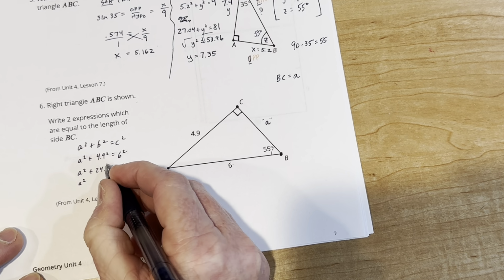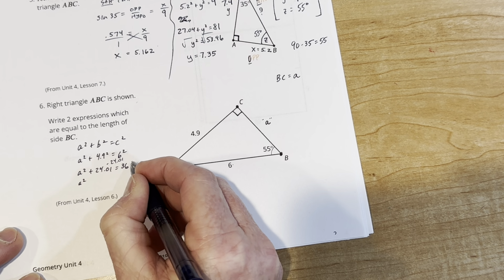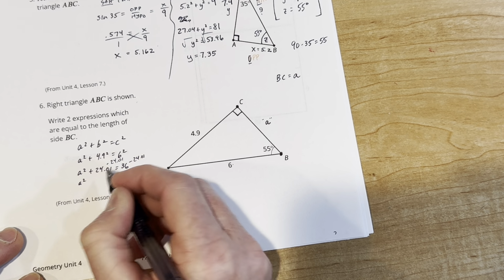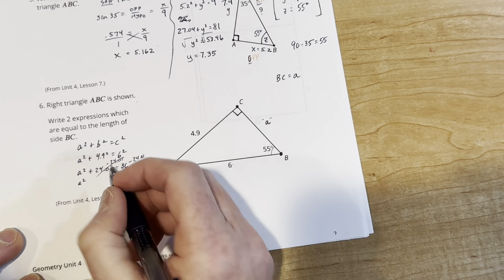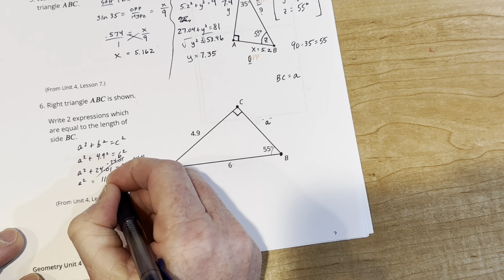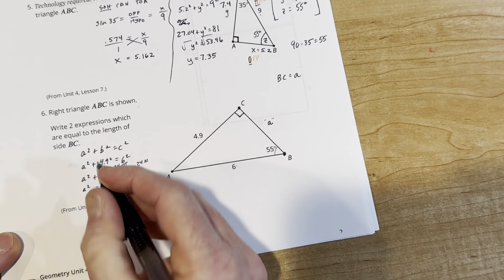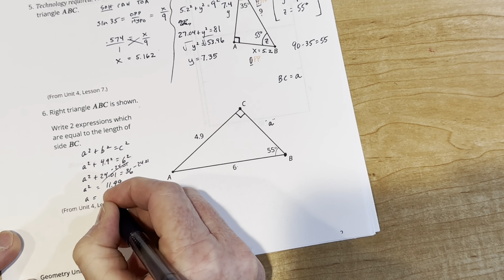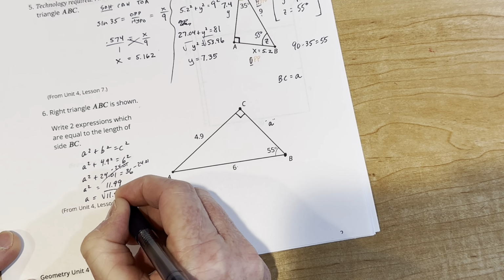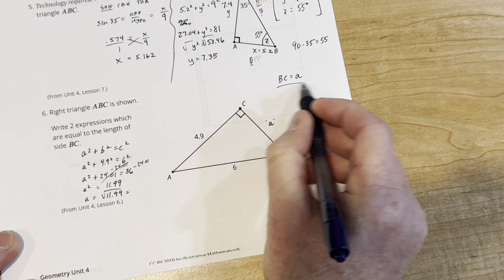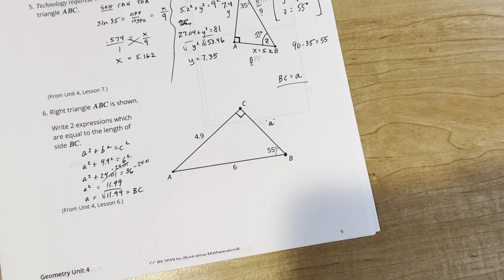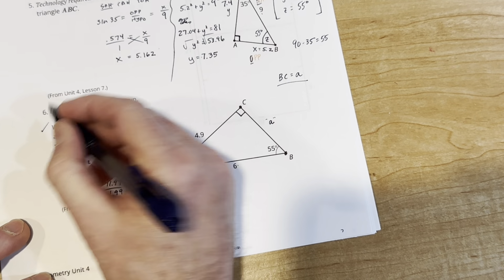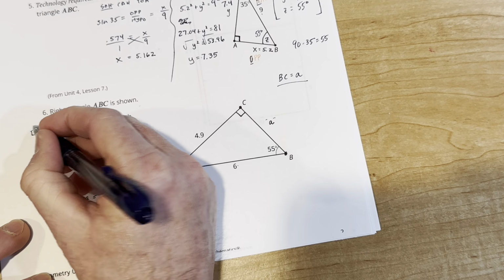So a squared equals, subtract both sides, these cancel out, 11.99. So a will equal the square root of 11.99. And BC equals a, so that equals BC. There's one. Now we're gonna get one more.